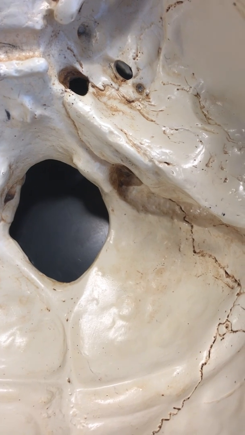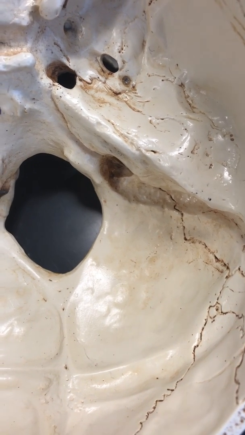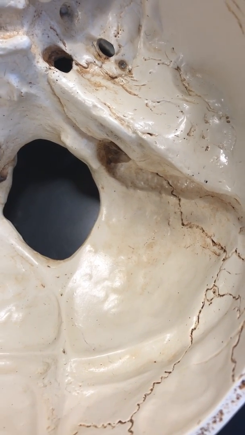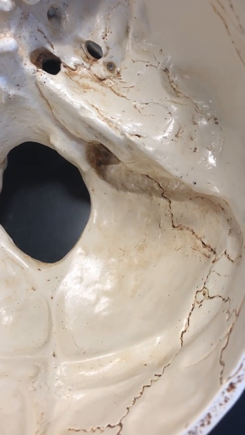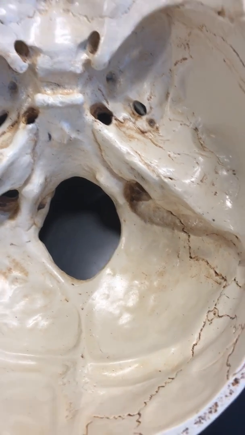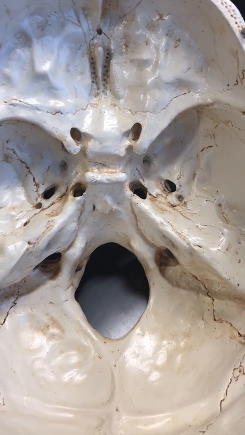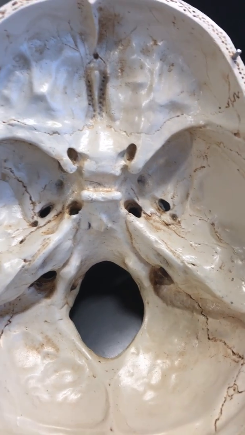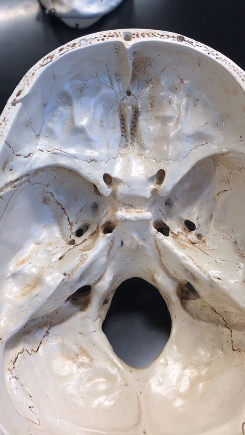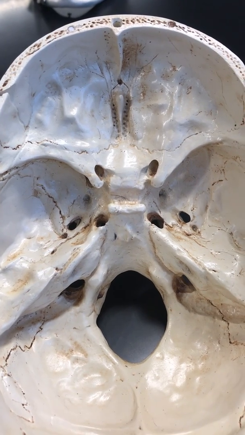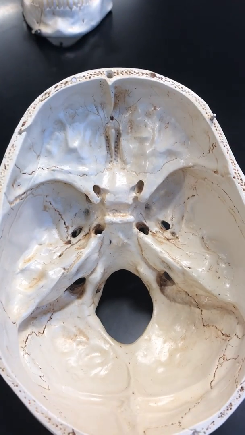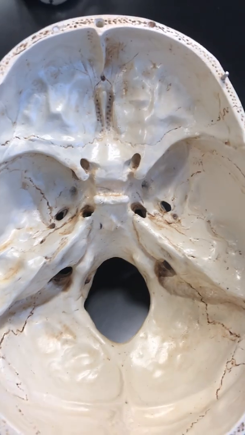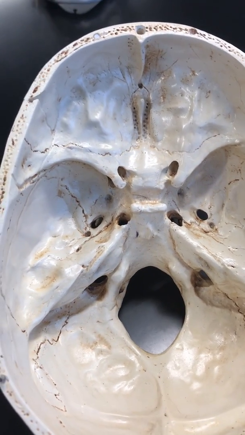Okay, now, I told you that most of the openings here are for the nerves. That's where they come out of. Okay? Let's just look at a few. The nerves are actually named or numbered from number 1 all the way to number 12.